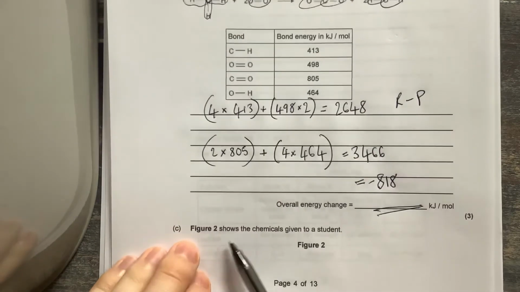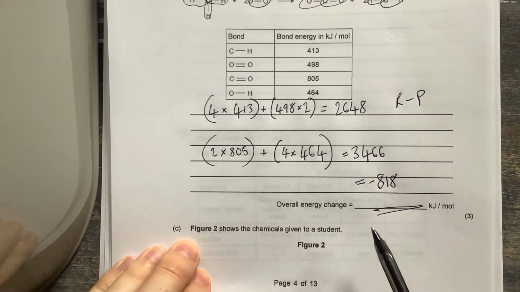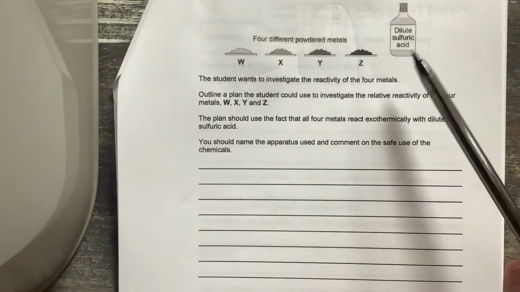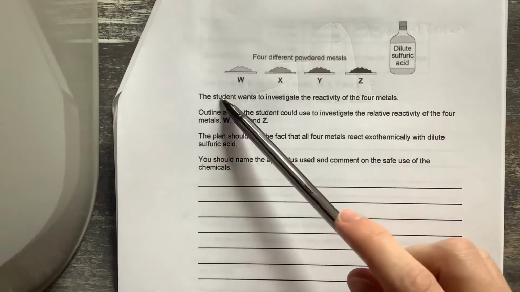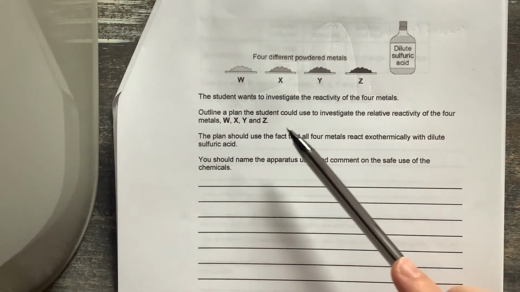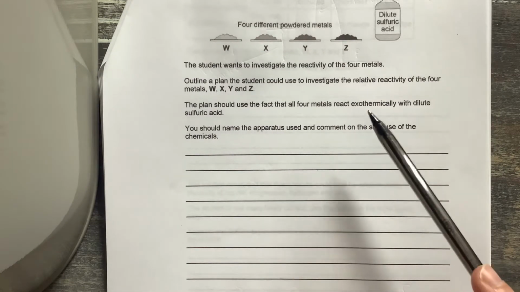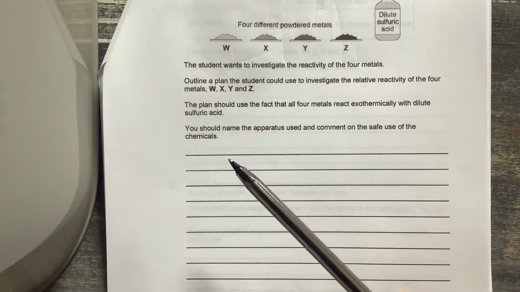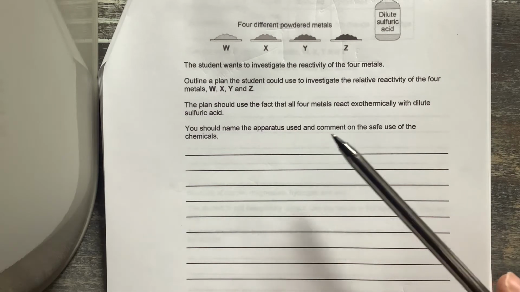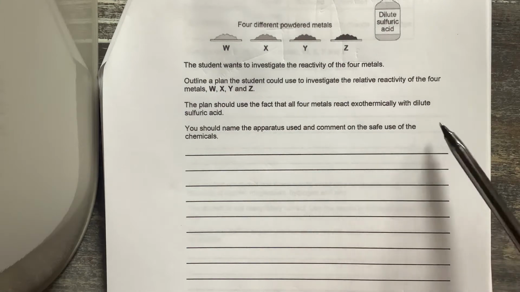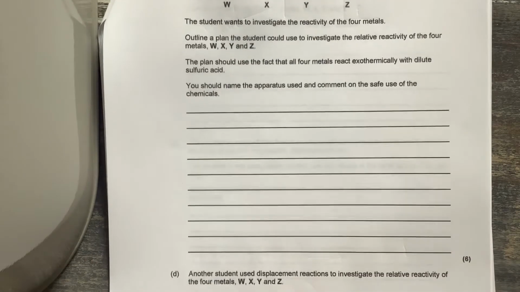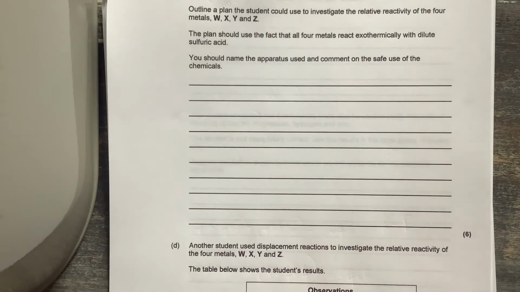Now, figure 2 shows the chemicals given to a student. So we've got dilute sulfuric acid, and you've got 4 different powdered metals. So the student wants to investigate the reactivity of the 4 metals. Outline a plan the student could use to investigate the relative reactivity of the 4 metals. The plan should use the fact that all 4 metals react exothermically with dilute sulfuric acid. You should name the apparatus used and comment on the safe use of the chemicals.